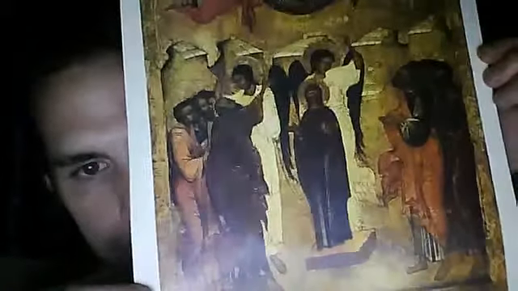Now, this is a paper icon, not laminated. It's terrible that it's ripped. That's horrible. The name of this is Ascension of the Lord. It's from the late 15th century. Yep, just like I said, it's a photocopy. I got this from St. Vladimir's Press. I think this was like 50 cents or something. So yeah, there it is.